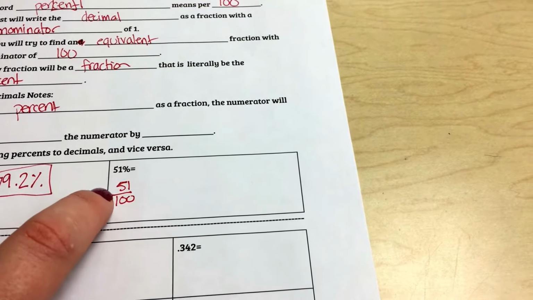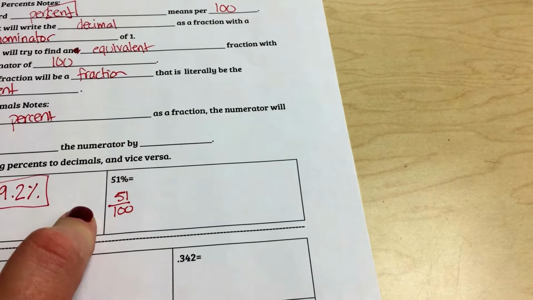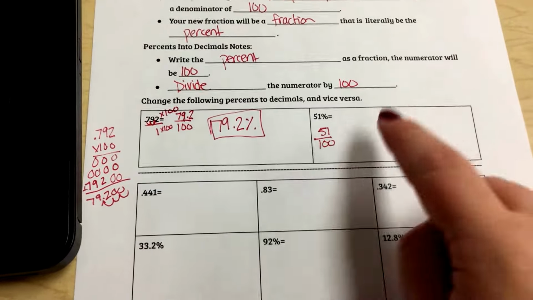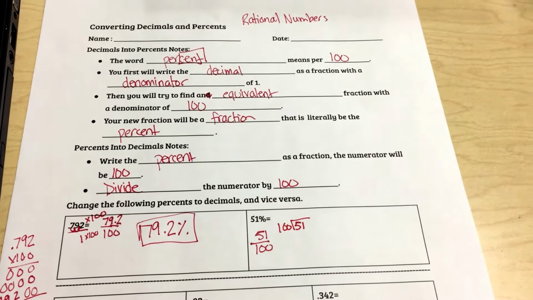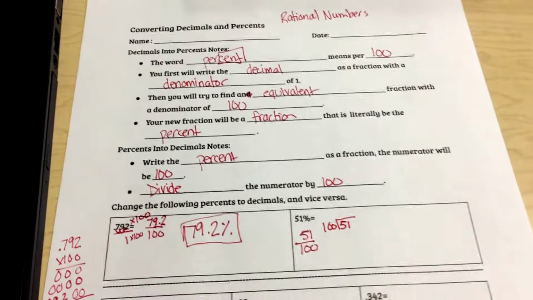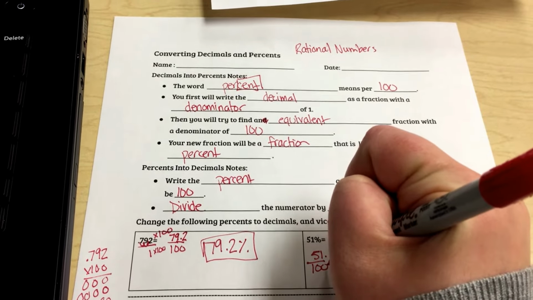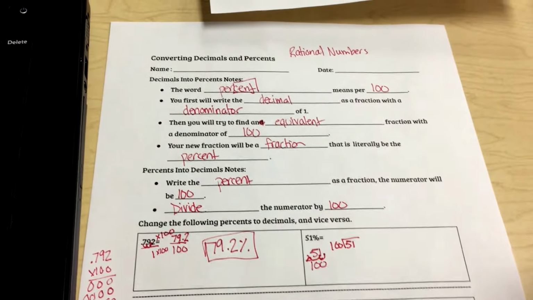This one says 51 per 100, and I know per 100 means percent. So this means the exact same thing. Next thing I'm going to do is divide the numerator by 100. So basically I'm going to solve this like a division problem: 51 divided by 100. Again, a lot of you guys already probably know your division rules for decimals when you're dividing by powers of 10, and that you're just going to move that decimal point. But let me show you. My number's getting smaller because I'm dividing, so I would move my decimal point 2 spaces to the left. 1, 2. So I should end up with 0.51.